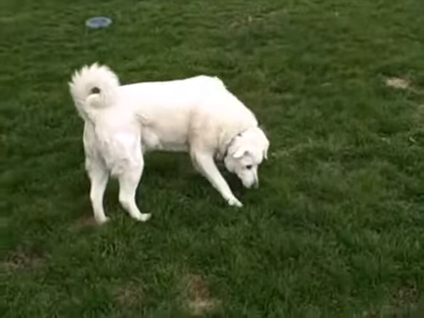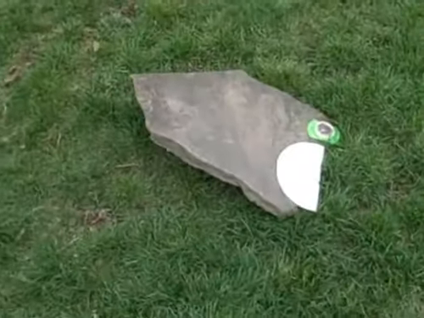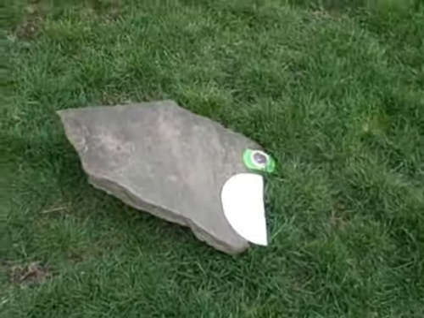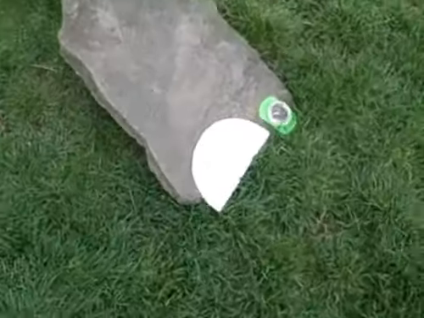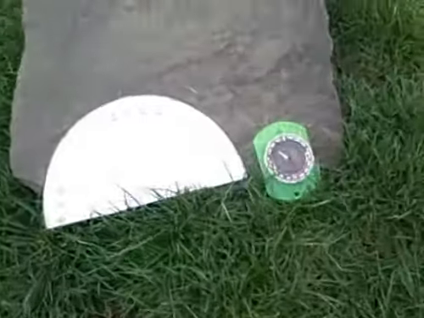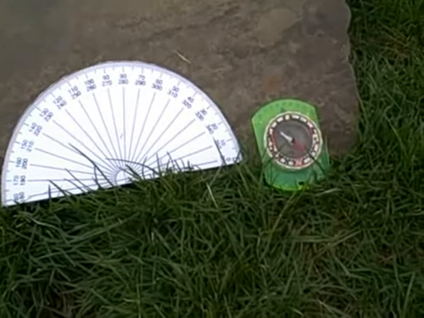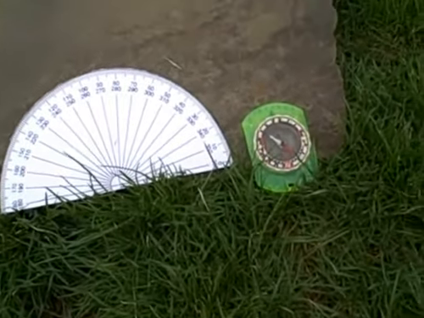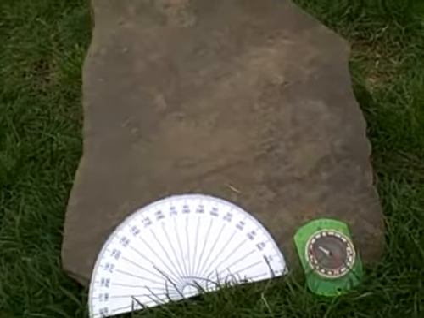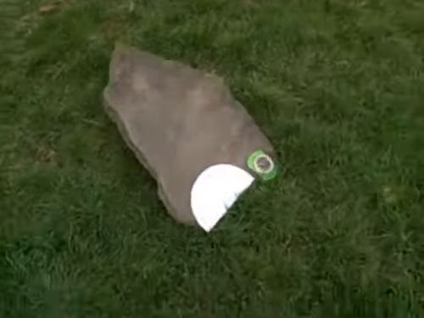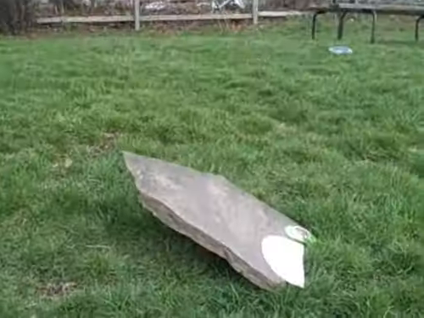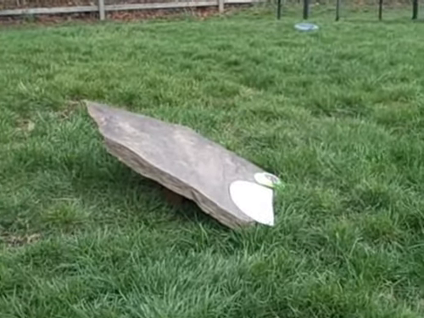So we're here in my backyard. There's my dog Sadie, and this is our rock formation right here. The two tools that we basically need to do this are a protractor, and I have an exaggerated protractor here so we can see, and we have a compass. And this is our rock. You can see that relative to horizontal, this rock has some angle to it.